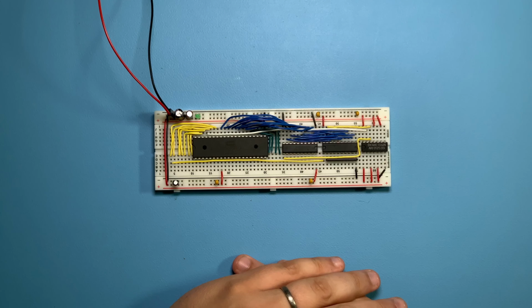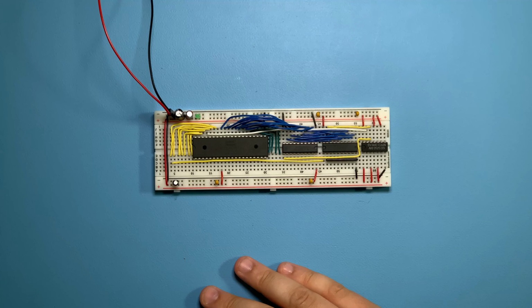The second improvement I've thought about doing to the circuit is a bit more complex, and it revolves around the bus enable pin of the CPU. And that's going to be the subject of our next video.